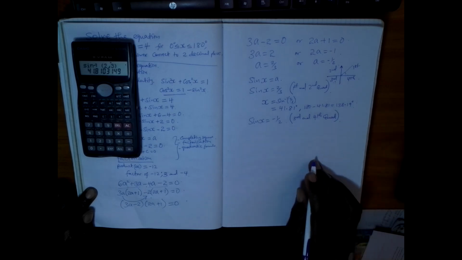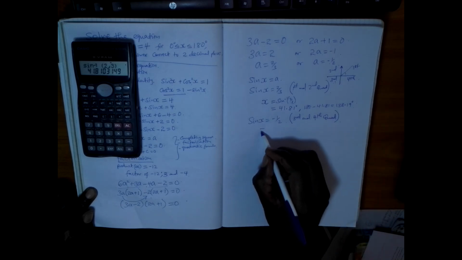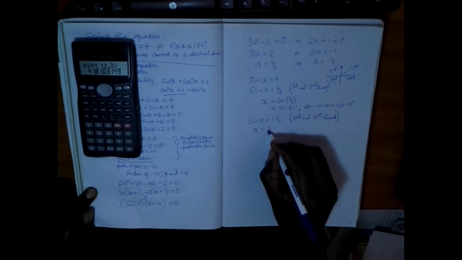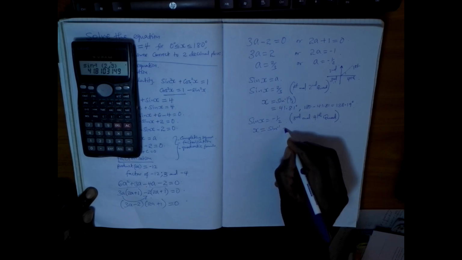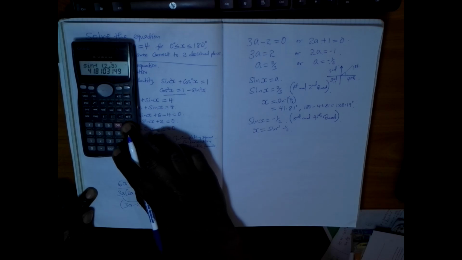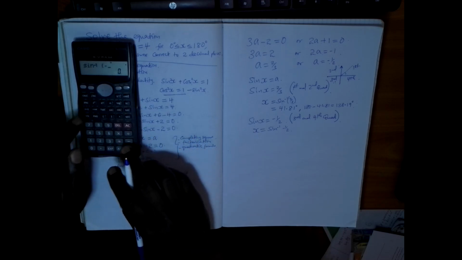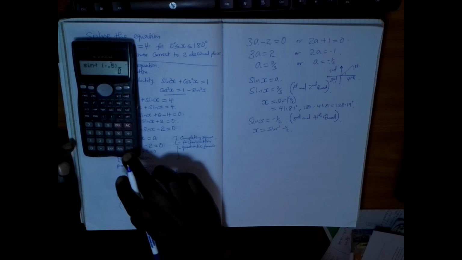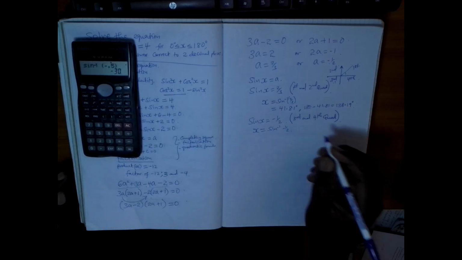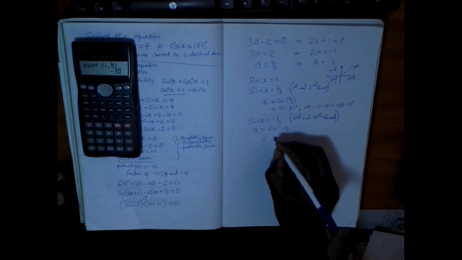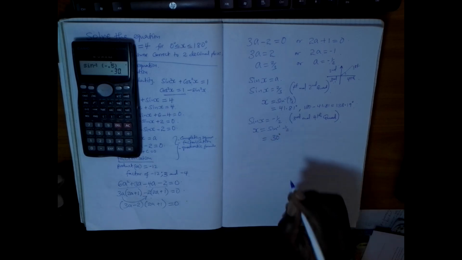Therefore, x is sine inverse of minus a half, which is 30.